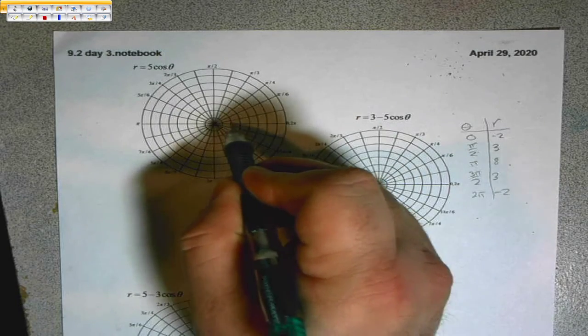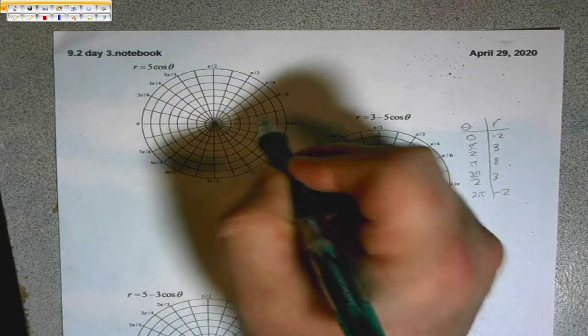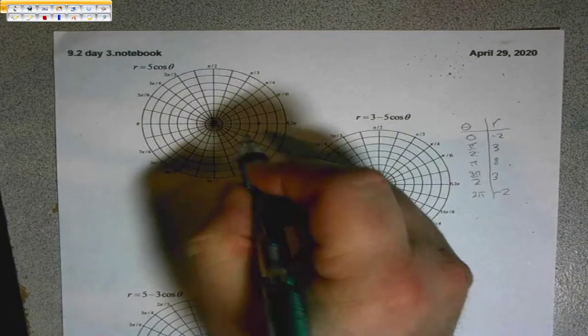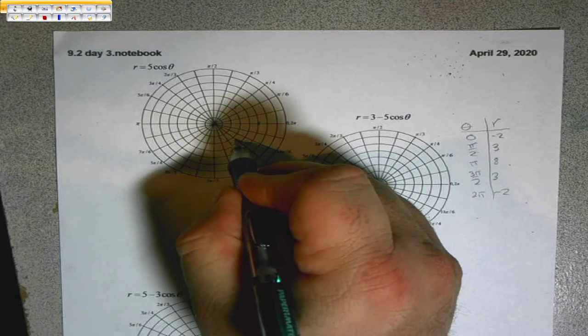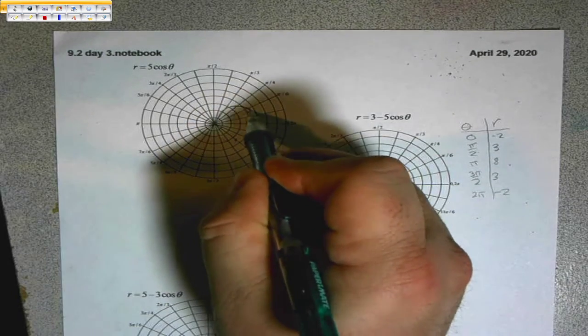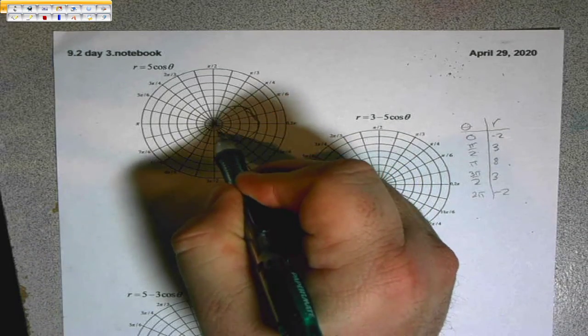1, 2, 3, 4, 5. So over 2.5, up 2.5. And then over 2.5, down 2.5. That's down there. And then here is the circle right there.